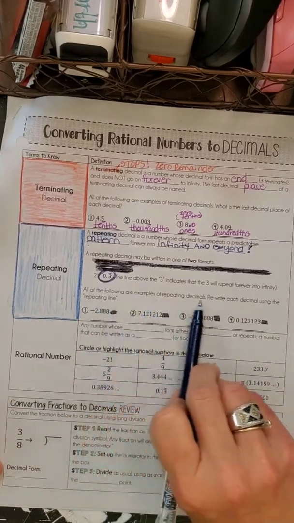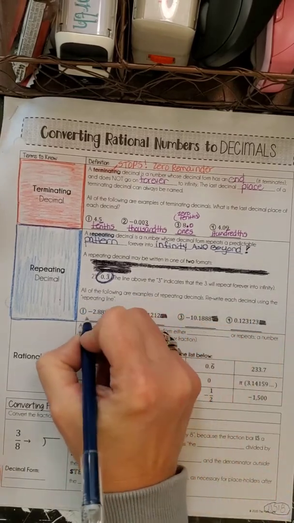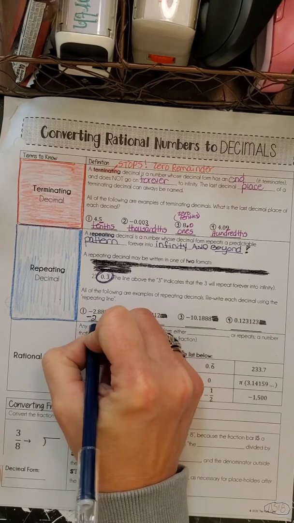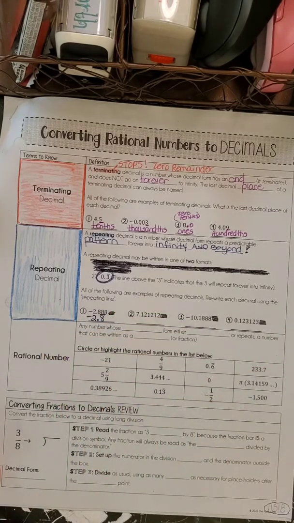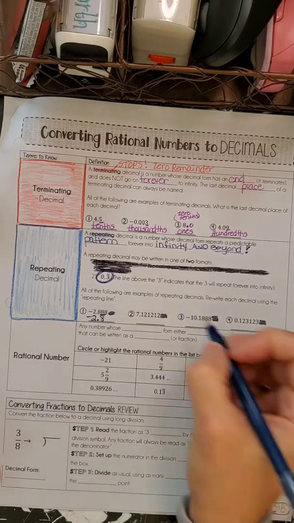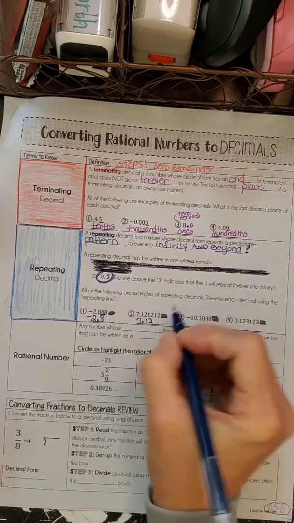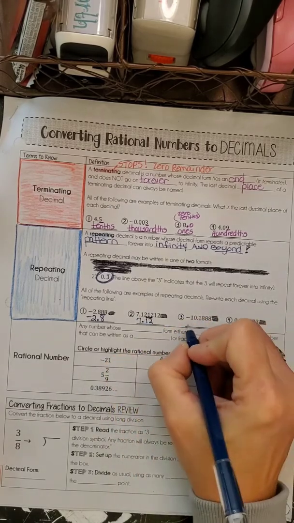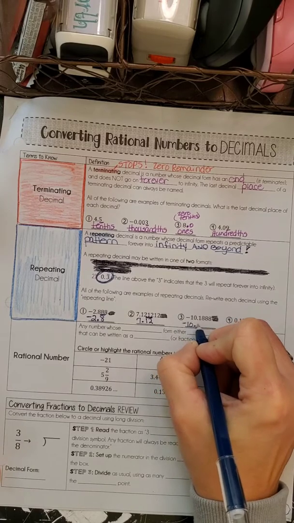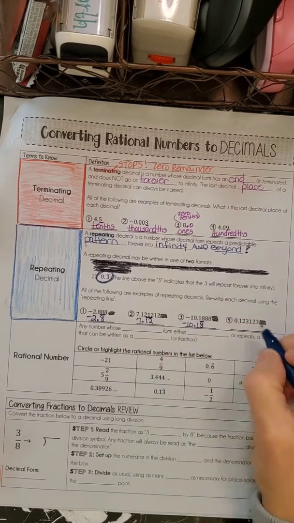All the following are examples of repeating decimals. Rewrite each using the repeating line. So to rewrite this, we would rewrite this 2.8 with the line over the 8, showing that the 8 is what repeats. This would be 7.12, because the 1, 2 is what repeats. Negative 10.18, and the 8 is the only thing that repeats there.